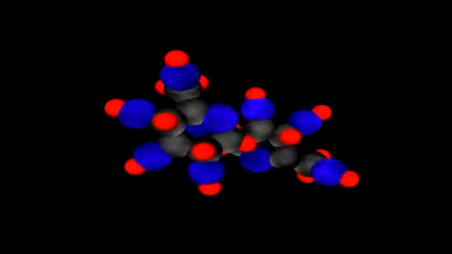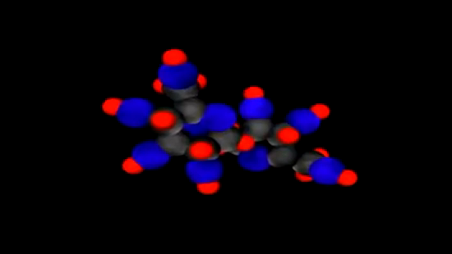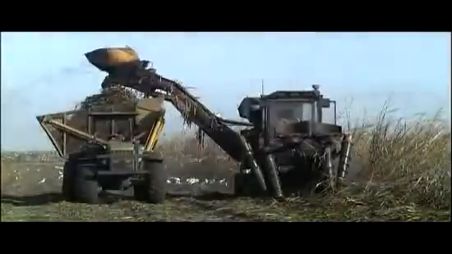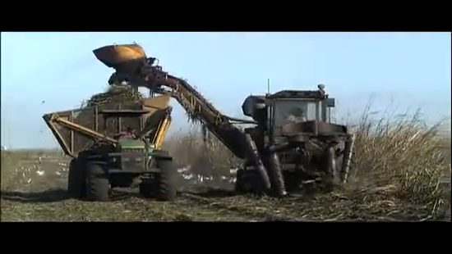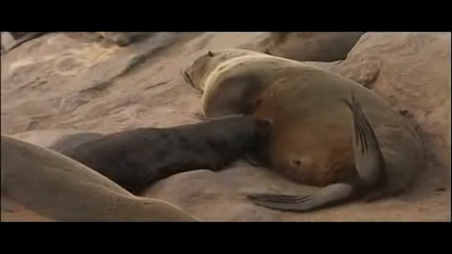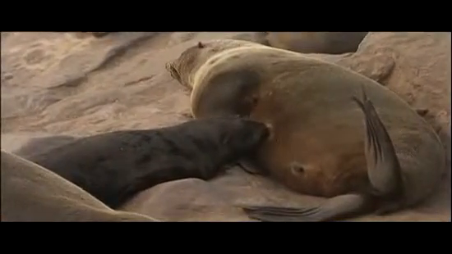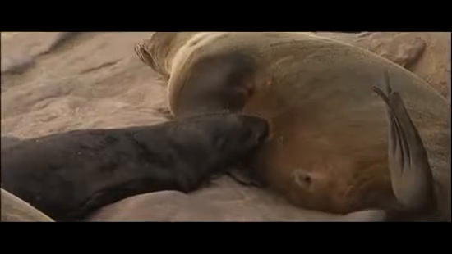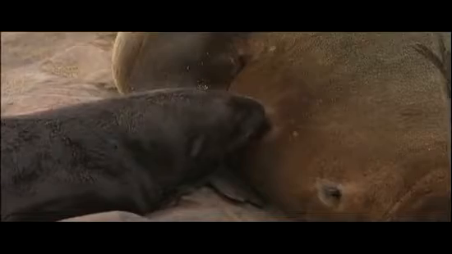Each molecule of sucrose, or table sugar, has 1 glucose and 1 fructose molecule. Sugarcane and sugar beets produce and store huge amounts of sucrose and are harvested commercially to produce table sugar. Many female mammals produce lactose or milk sugar by adding a galactose molecule to a glucose molecule to provide energy for their nursing offspring.